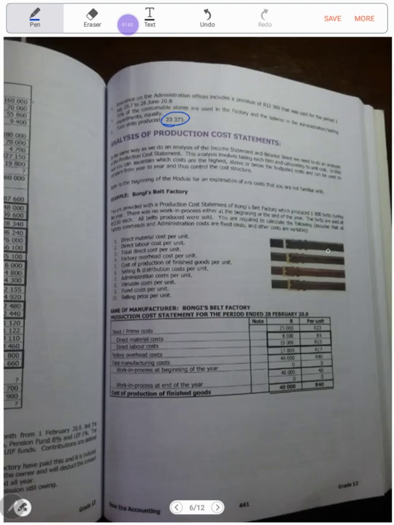You are required to calculate the following. And then they say in brackets, assume that all factory overheads and administration costs are fixed costs and other costs are variable costs. So these, numbers 1 to 10, are what you have to work out.